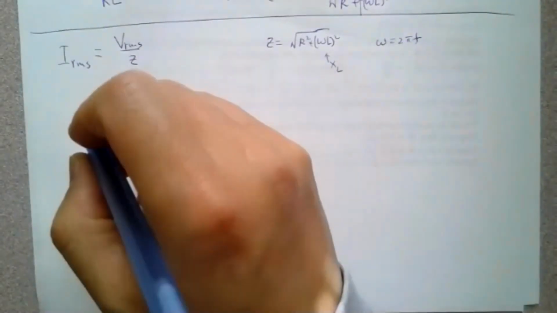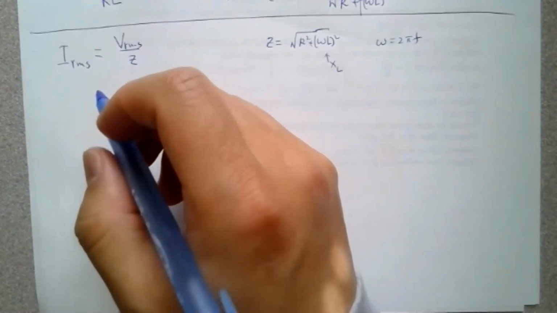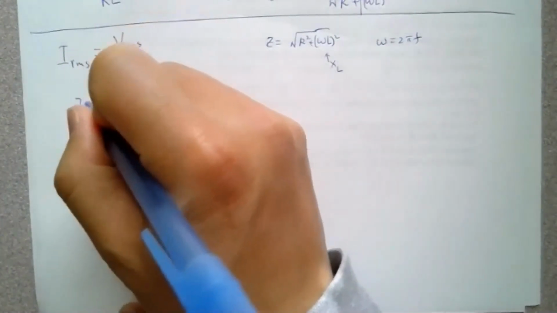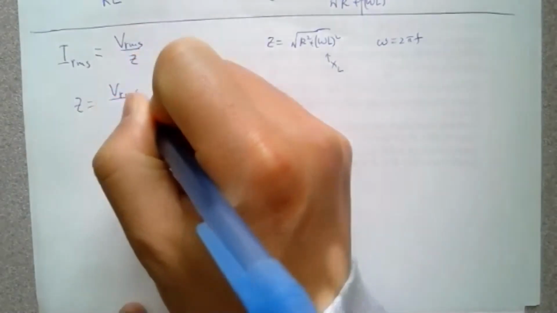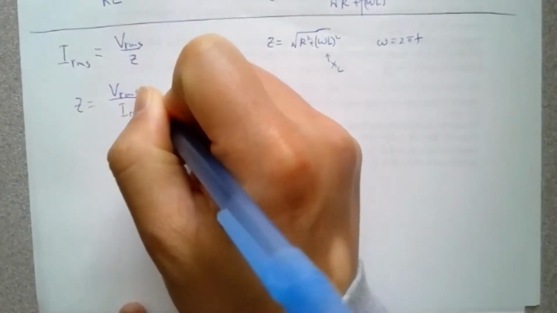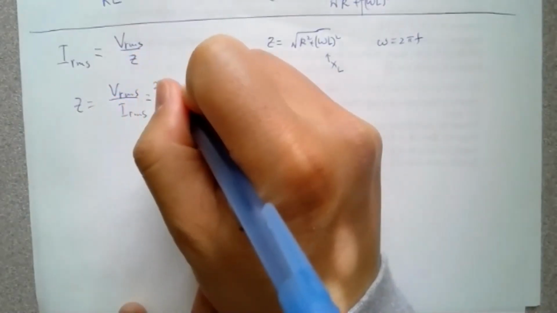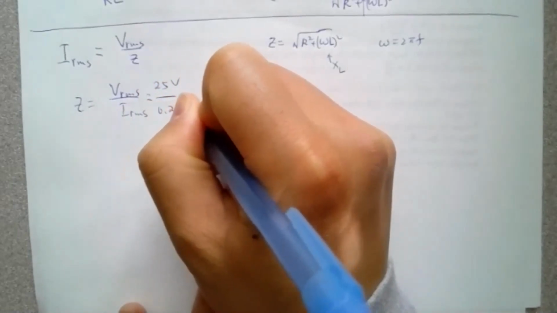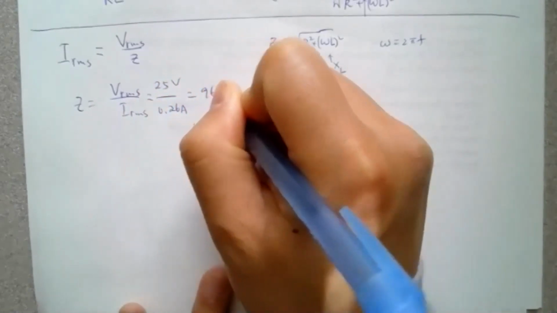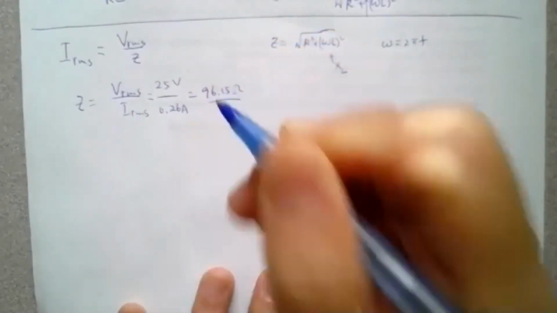All right, so let's do it this way. We'll calculate what Z is first. Z will be equal to VRMS over IRMS. That's 25 volts divided by 0.26 amps. That gives you 96.15 ohms.